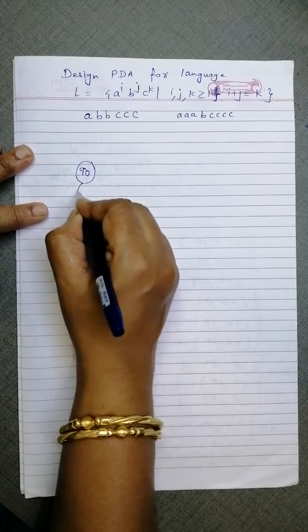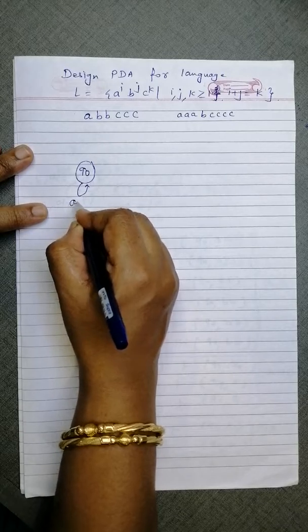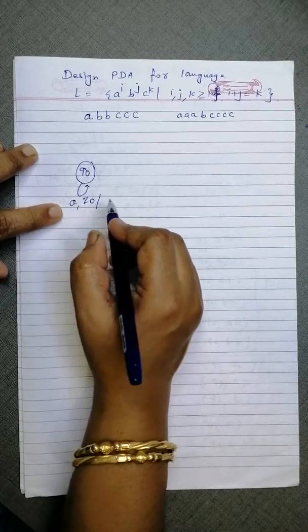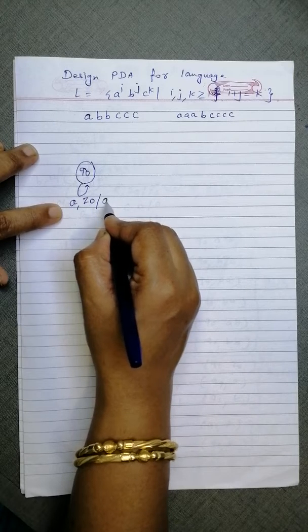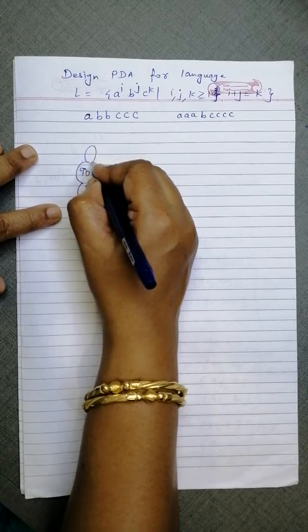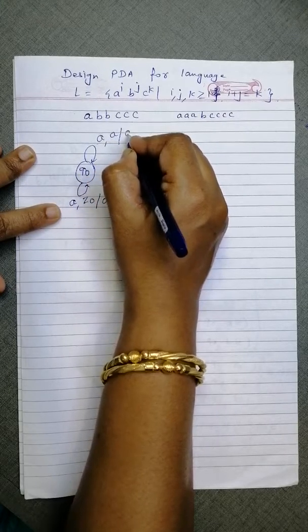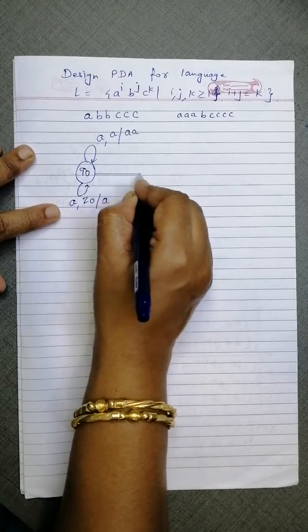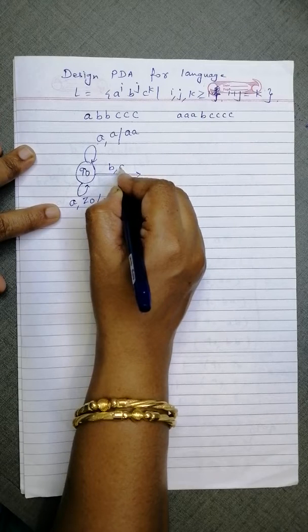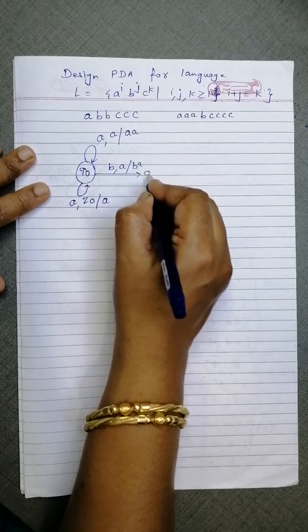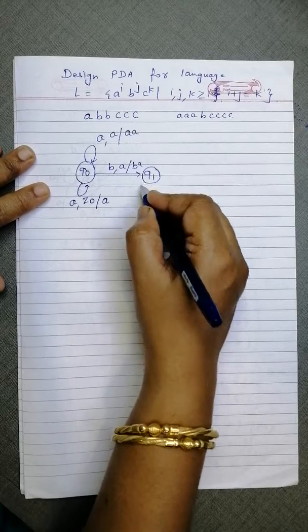In Q0, the input which is possible is definitely a. If the input is a and the stack is Z0, which is the initial configuration, a will be pushed onto the stack. Similarly, if the stack is a and the input is a, a will be pushed onto the stack. But if the input is b and the stack is a, then b will also be pushed onto the stack, but it will go to the state Q1.